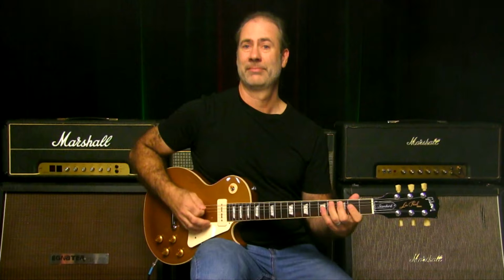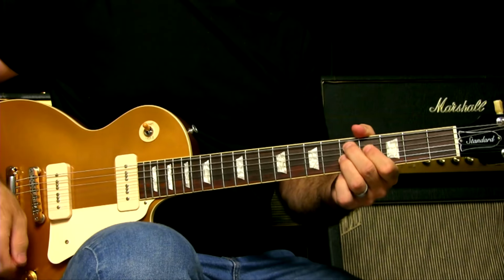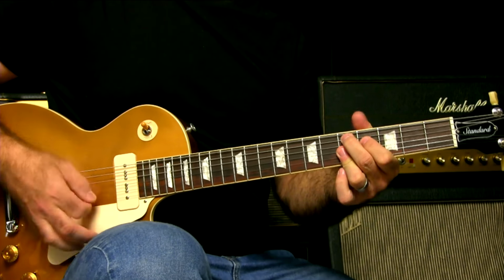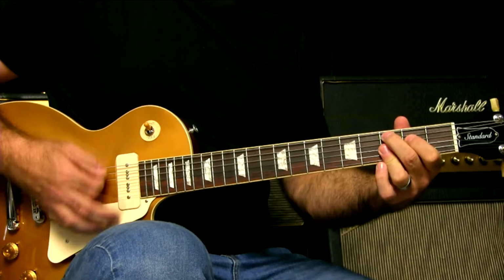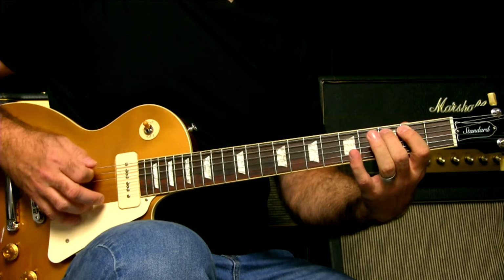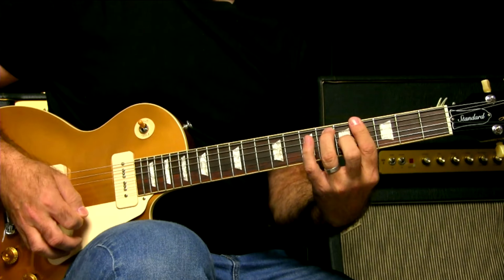But when it's time for the ending, usually somebody raises up a fist or says, here we go, or whatever. We're going to do that walk up, okay? So if we're in the key of G again, we have that 5 chord to the 4 chord. And then we're going to do that walk up. 1, 2, 3, 4, 1, and 2.